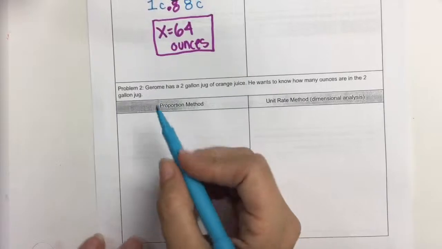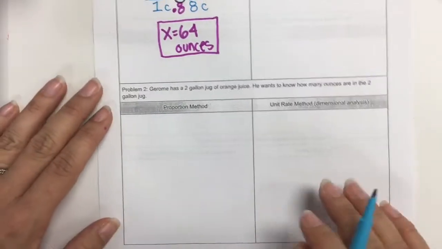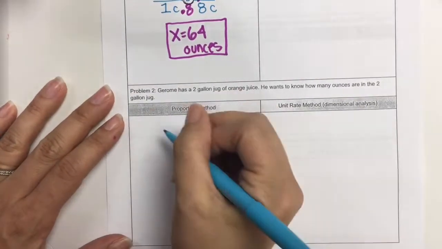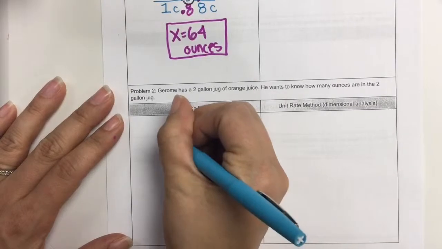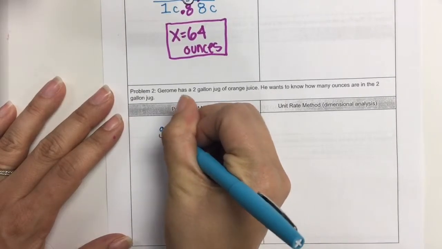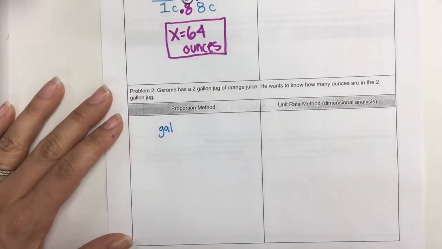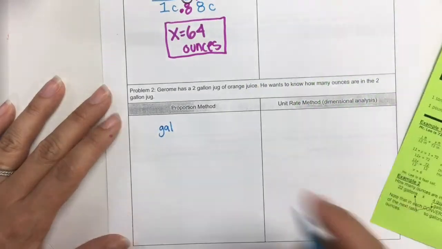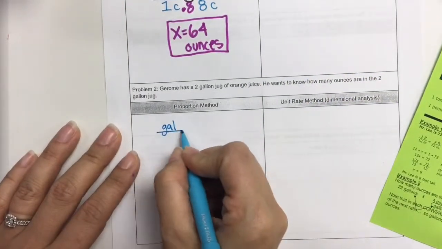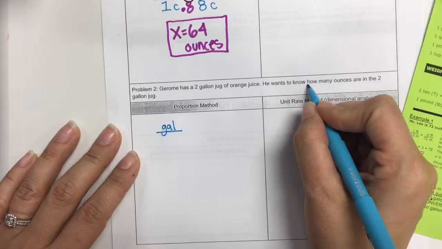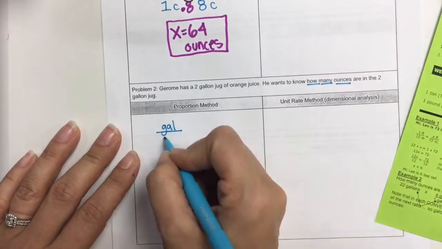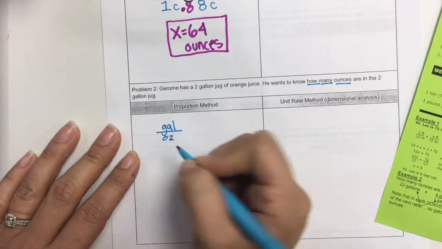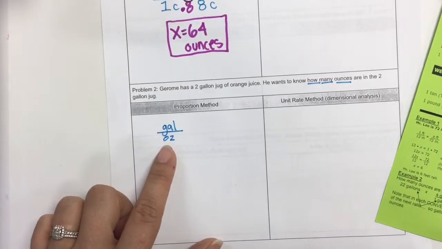Remember, in proportions, you want to find your labels. So I know that I need to go from gallons to cups. I'm sorry, actually, let's take a look at our measurement chart. My ultimate goal is to go from gallons to ounces, because I don't know how many ounces. This is my ultimate goal.